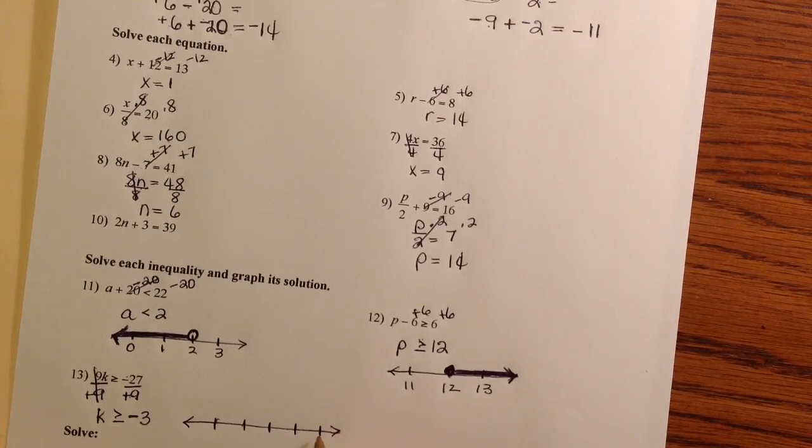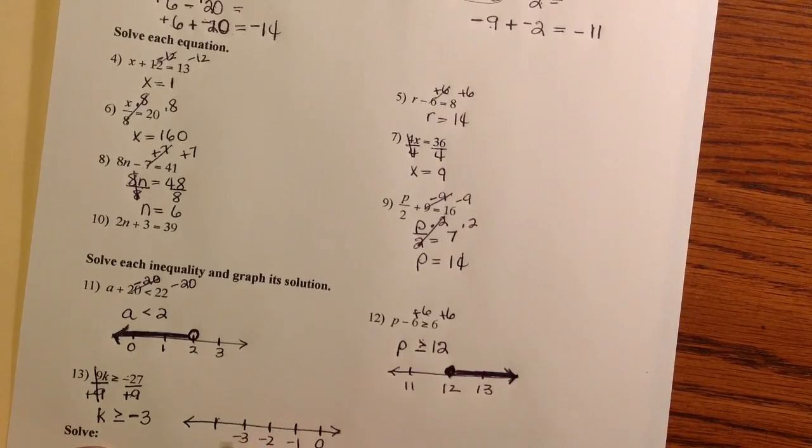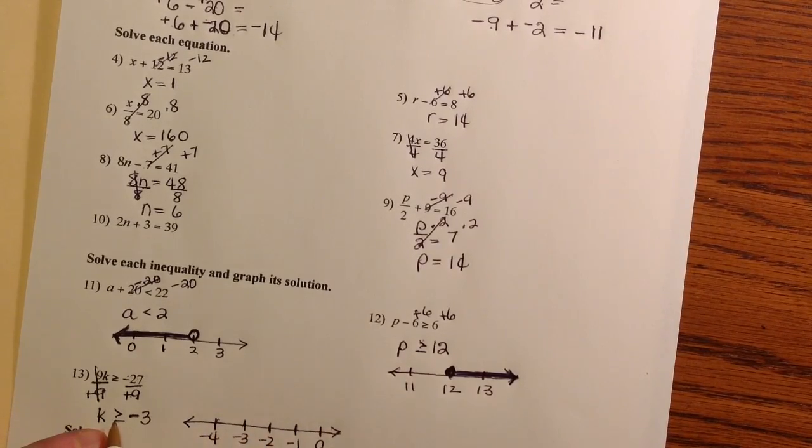So I think I'm going to do 0, -1, -2, -3, -4. Now notice equal to means that -3 is true. And then all the numbers greater than -3 are to the right.